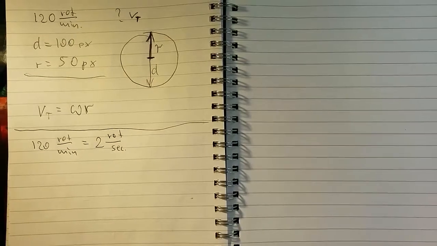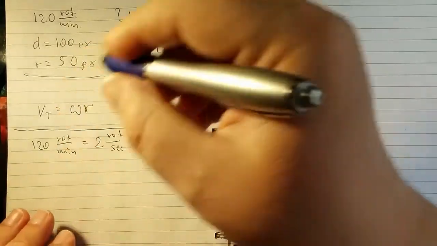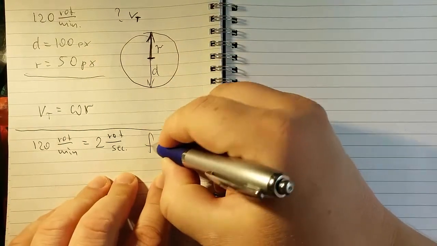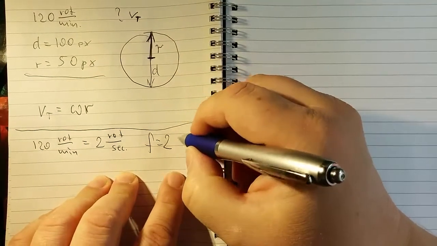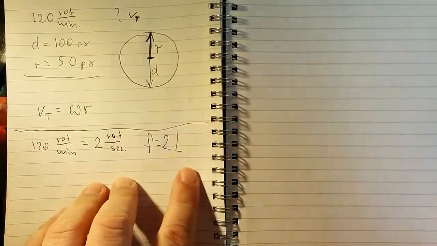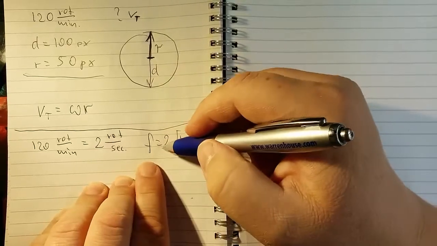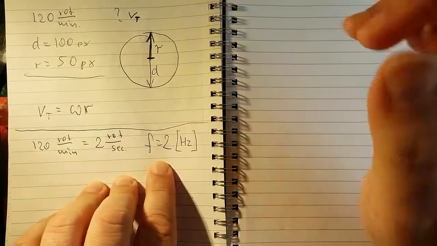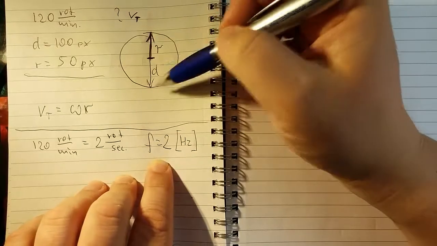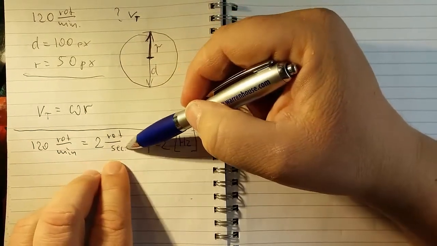A rotation per second is something that's called frequency. So our frequency is 2 rotations per second. Rotation per second is in physics a special unit of measurement called hertz. So the frequency, it's not angular frequency, it's just frequency. Frequency of this wheel is 2 hertz or 2 rotations per second.